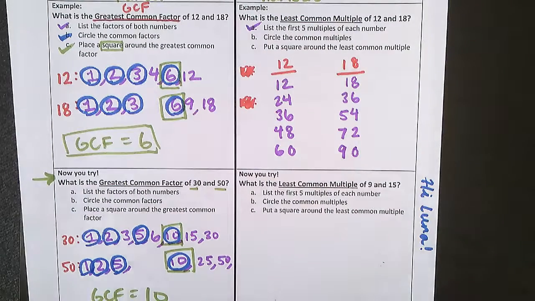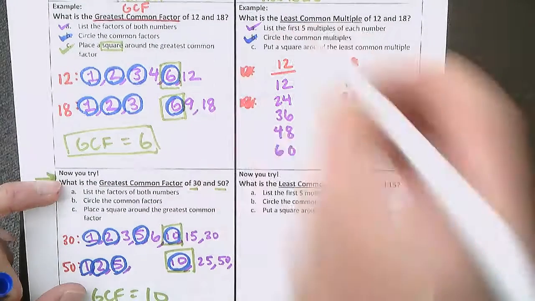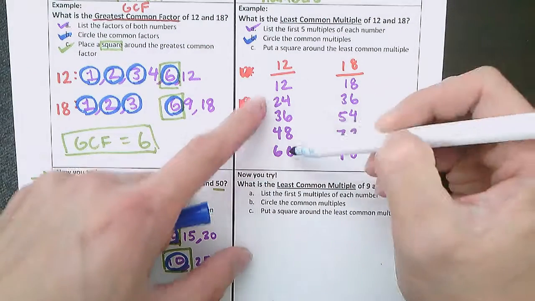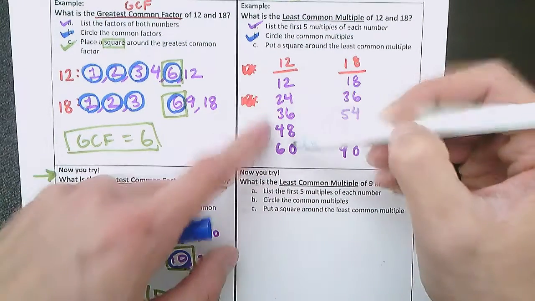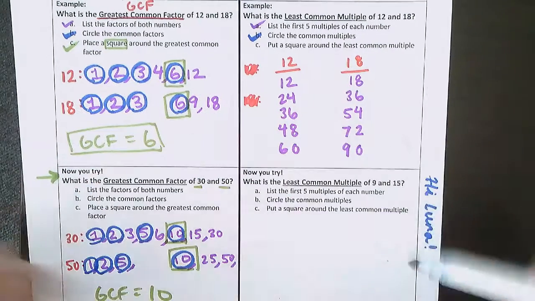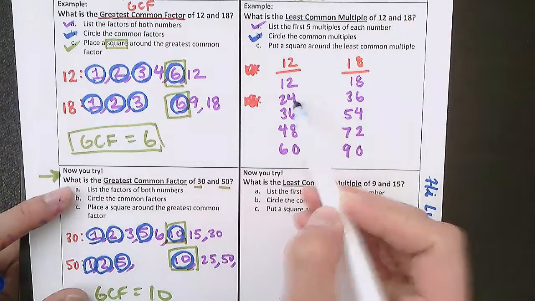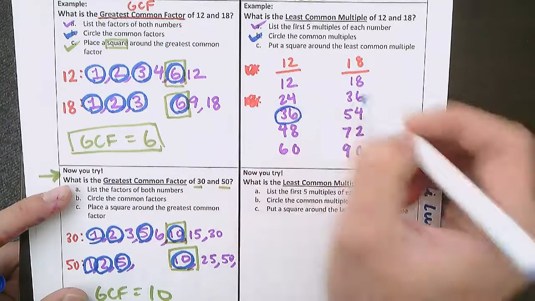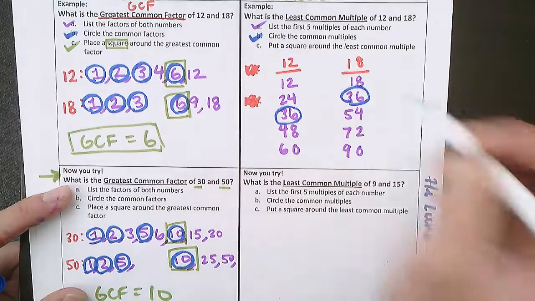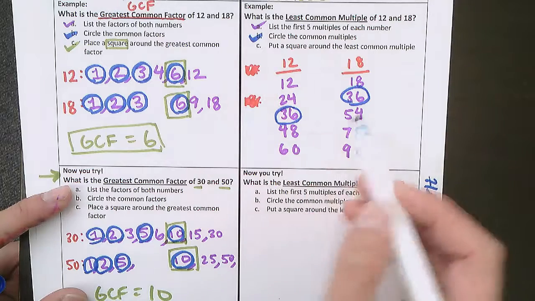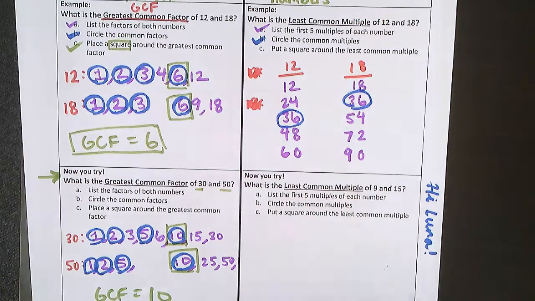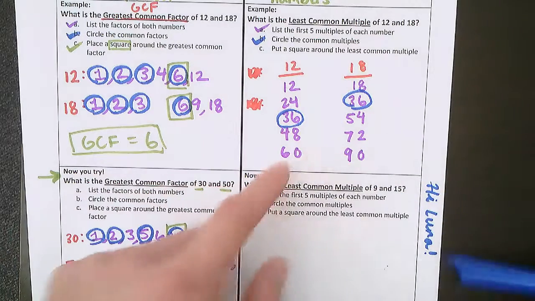Step number 2 is we're going to circle all the common multiples. So I look, are there any common numbers that are shared for 12 that I also have for 18? 24, nope. 36. Oh, I have a 36 here and a 36 here. 48, no, 54, 72, 60, 90. Okay. In this case, the only common multiple I have is 36.